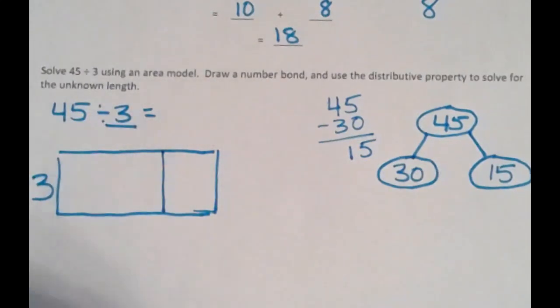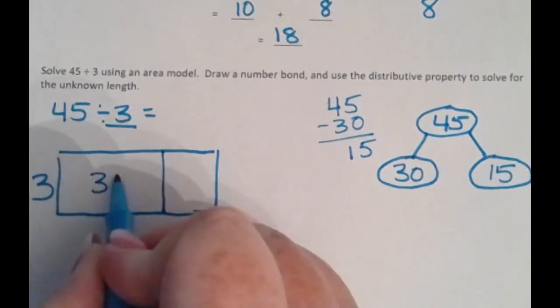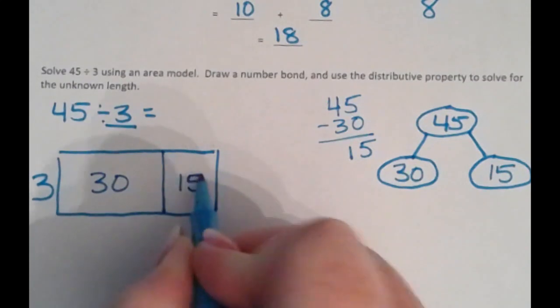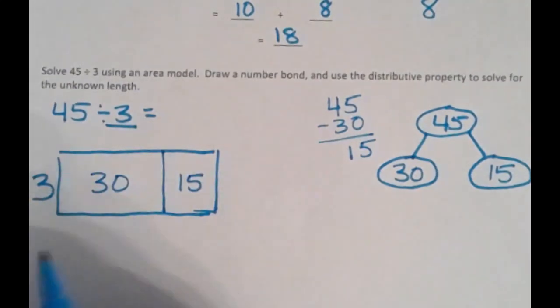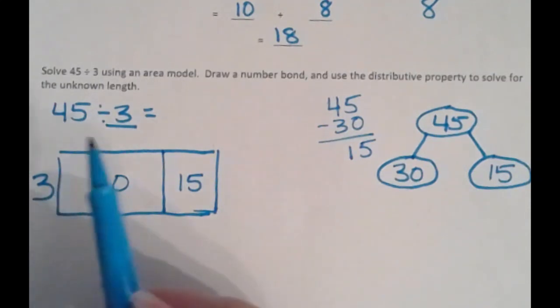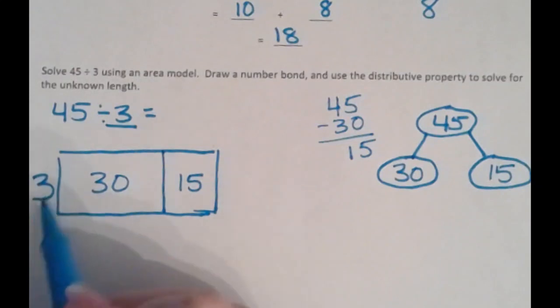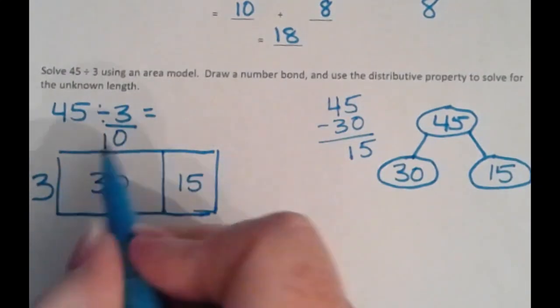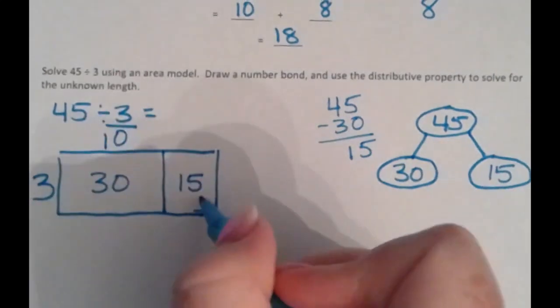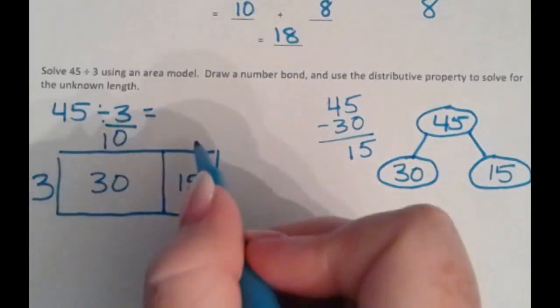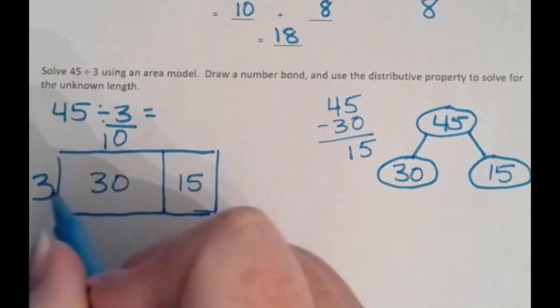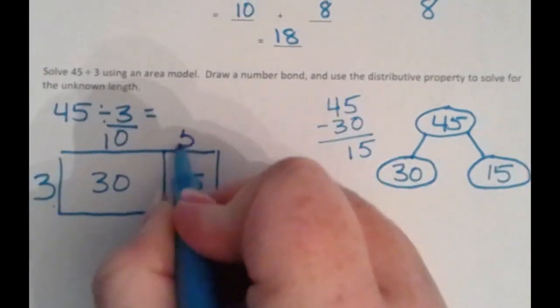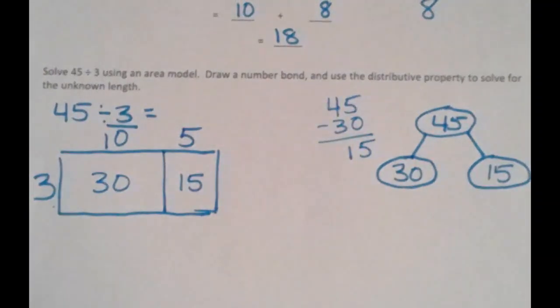So I'm going to draw my area model. I'm going to have 30 and I'm going to have 15. Alright, and so now I'm going to think in my brain, 30 divided by 3, or 3 times what will give me 30? 3 times 10 is 30, so 30 divided by 3 is 10. And then the same thing over here for 15. 3 times what will give me 15? 3 times 5 will give me 15.